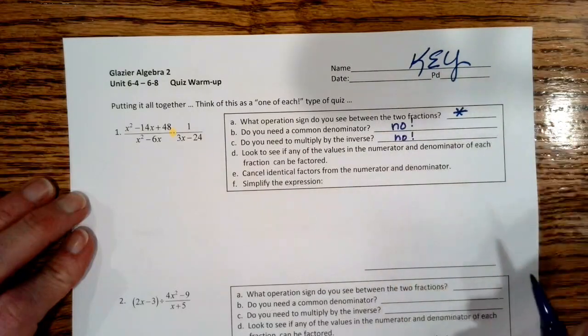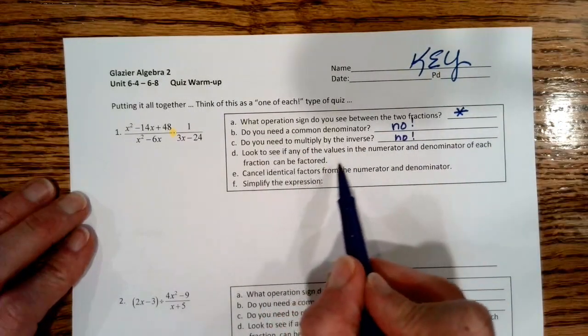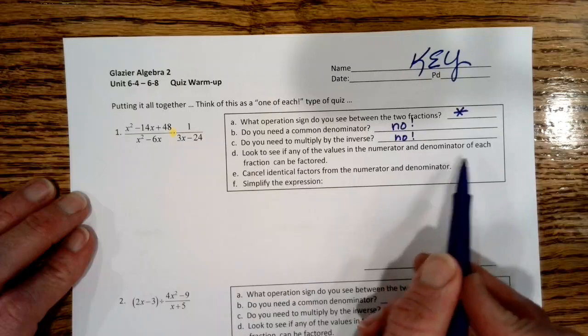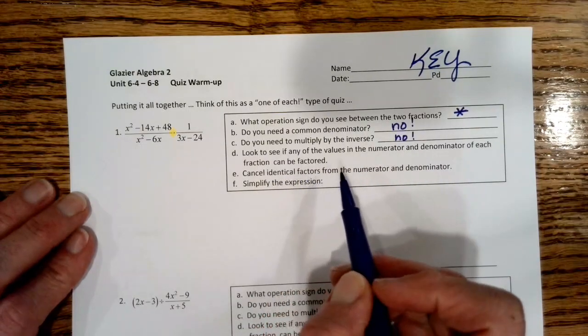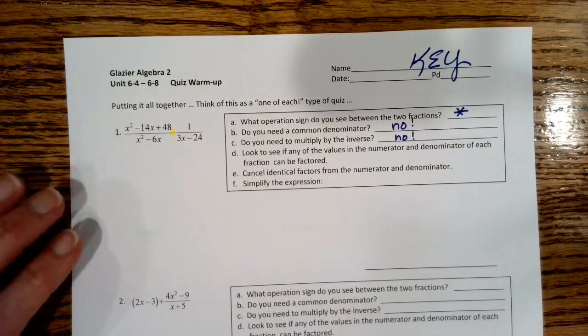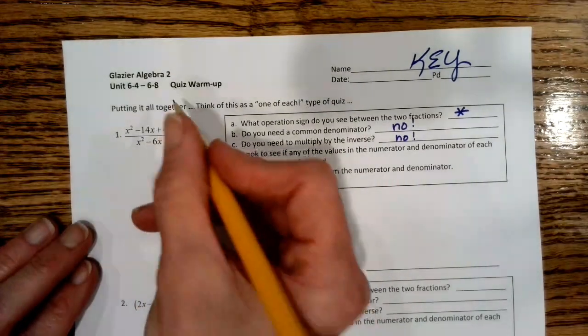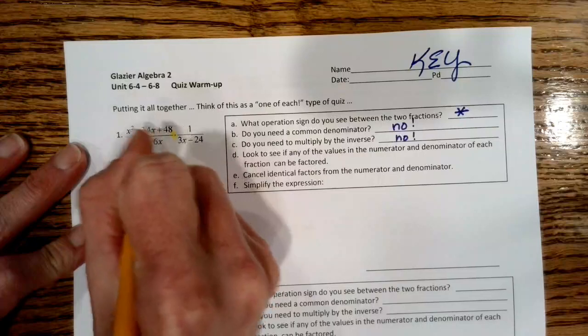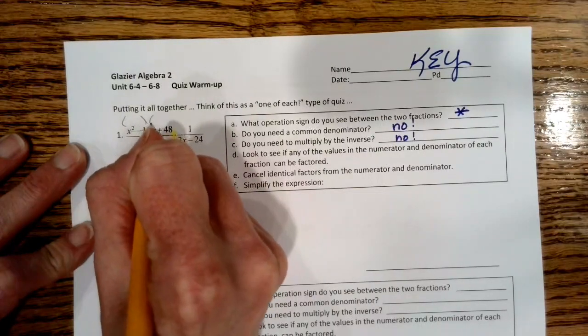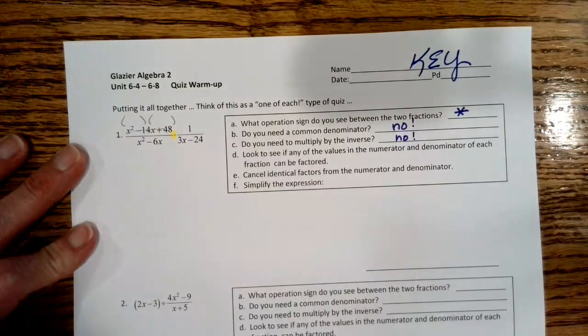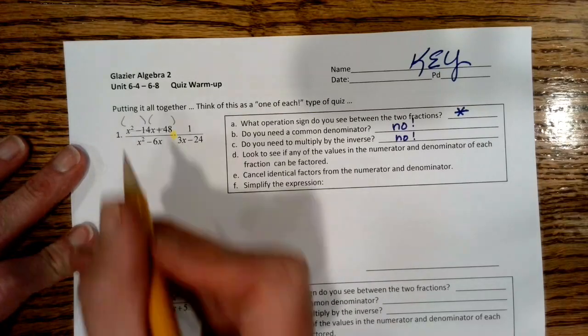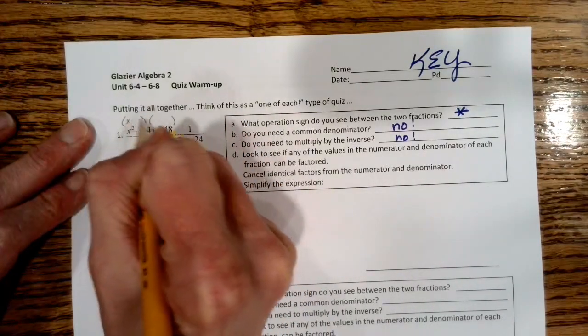My next step is to look to see if any values in the numerator and denominator of each fraction can be factored. So what I'm going to do is deal with each of my parts separately. So I'm going to look here and see if I can take that quadratic trinomial and split it into its two binomial factors.